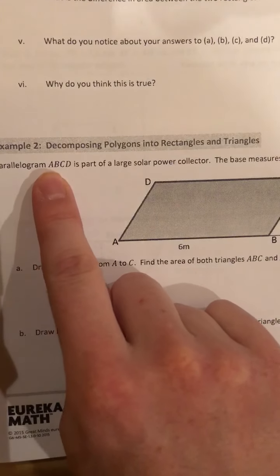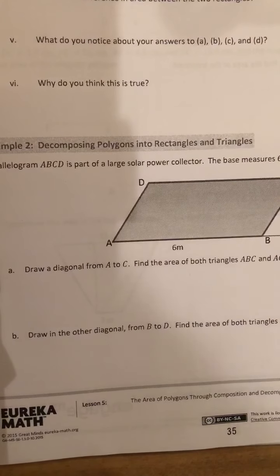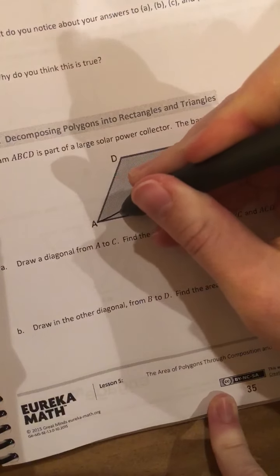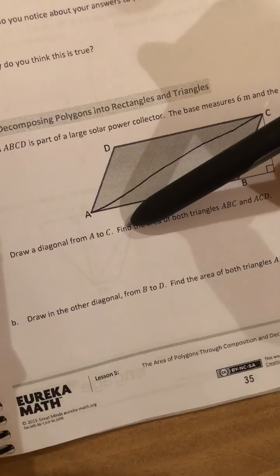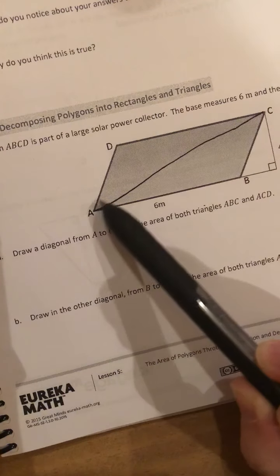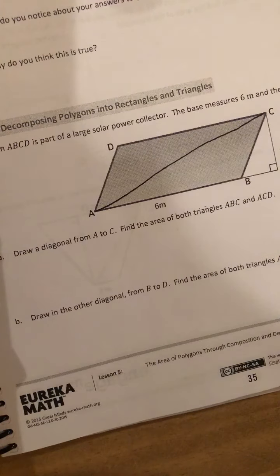All right, so let's go to this one. A parallelogram ABCD is part of a large solar power collector. The base is 6, the height is 4. Draw a diagonal line from A to C. I probably should be using a math tool, but I don't have one, so I'm going to draw a diagonal line from A to C. Find the area of both triangles, ABC and ACD. So they're both going to be equivalent.